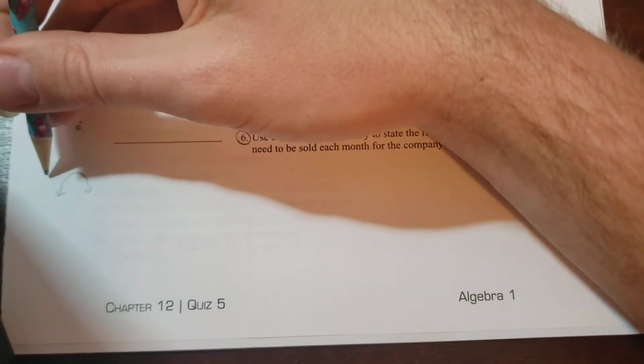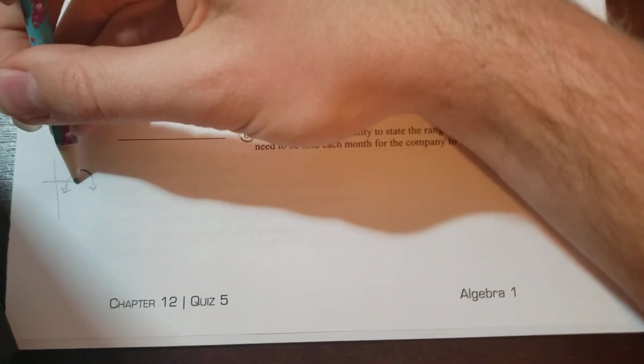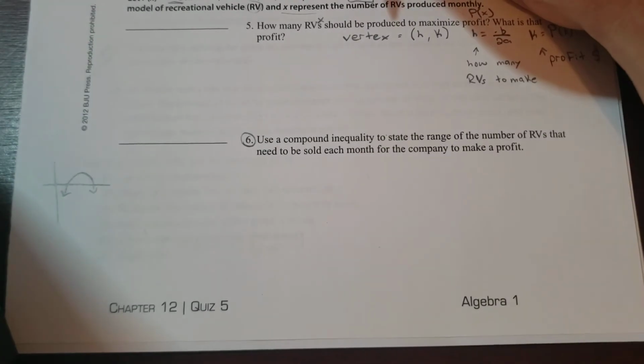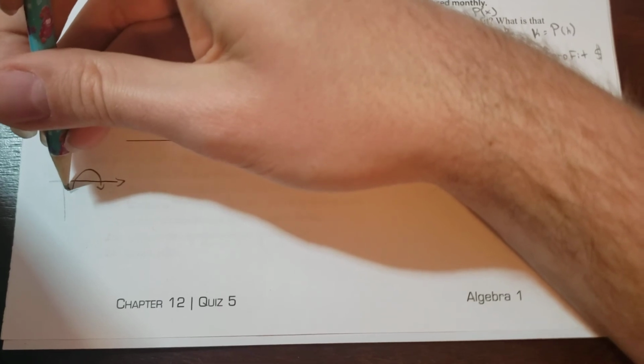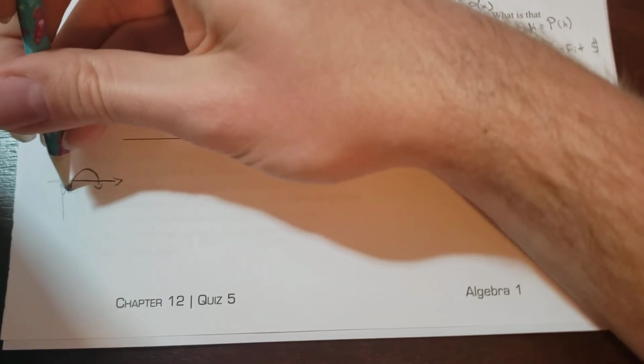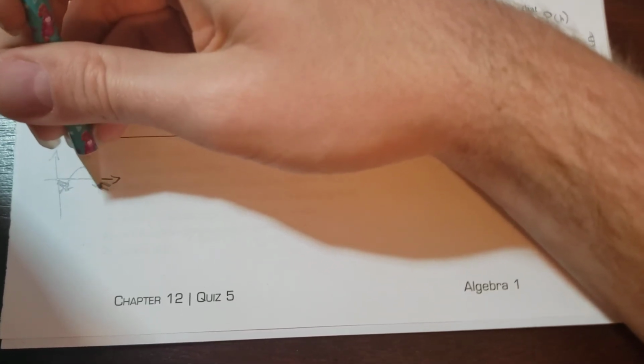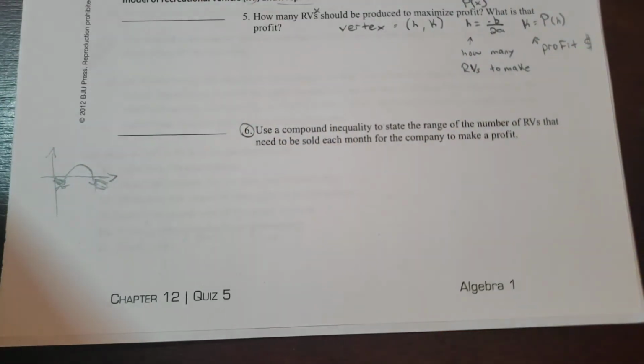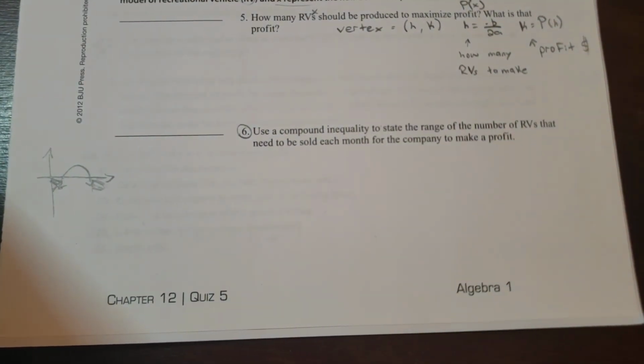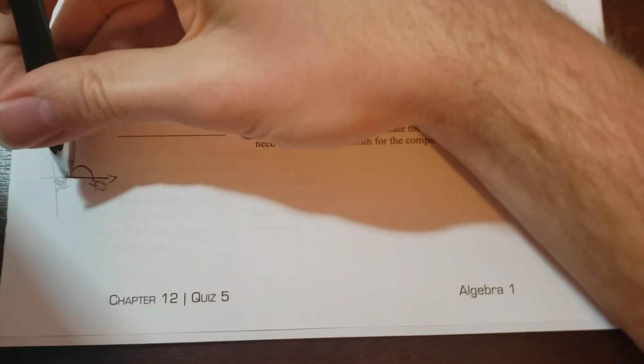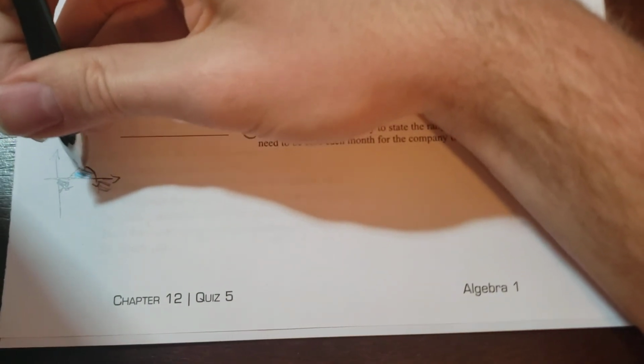Well, if this is our axis, the company doesn't want to make this, nor do they want to make that. They want to stick to this field right about here.